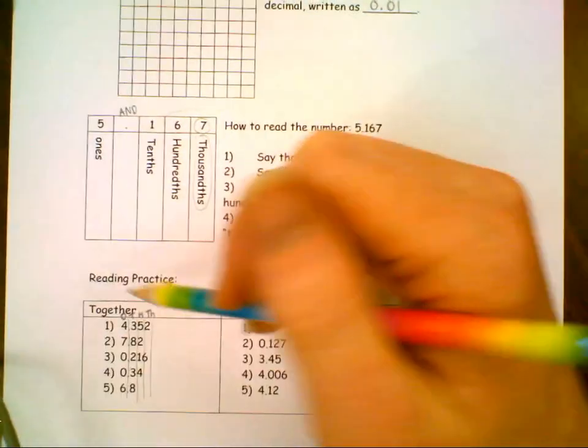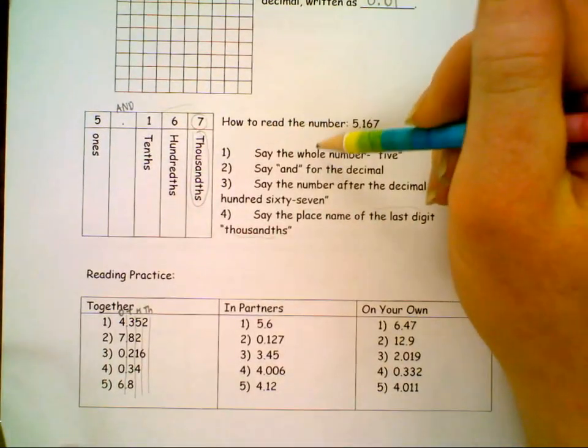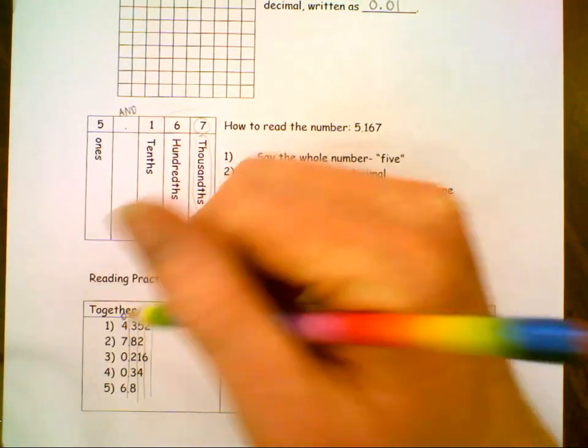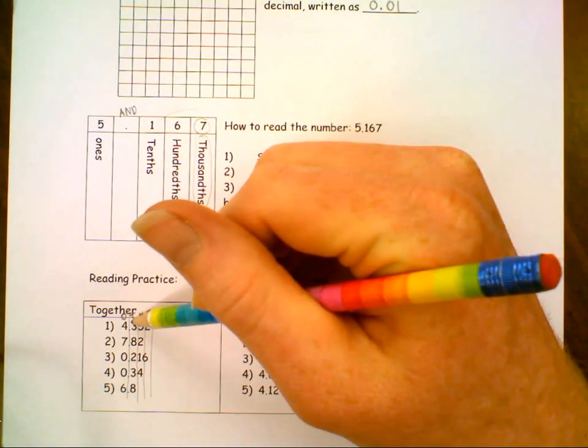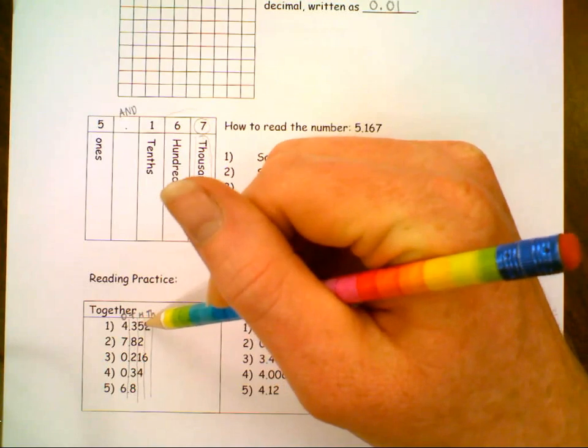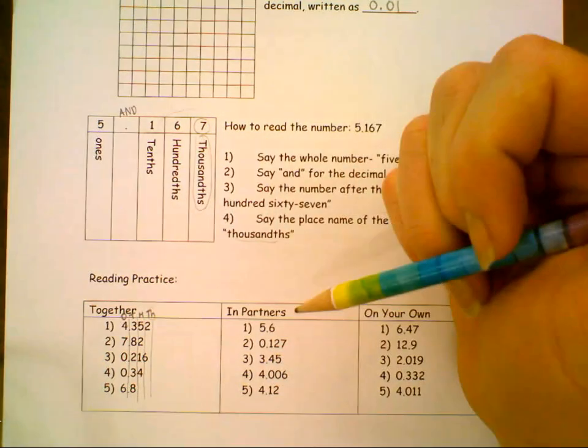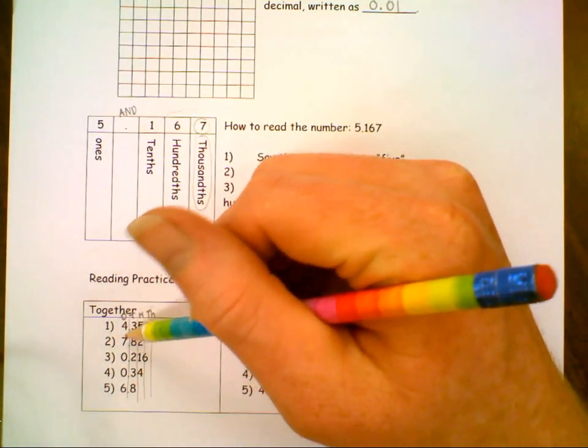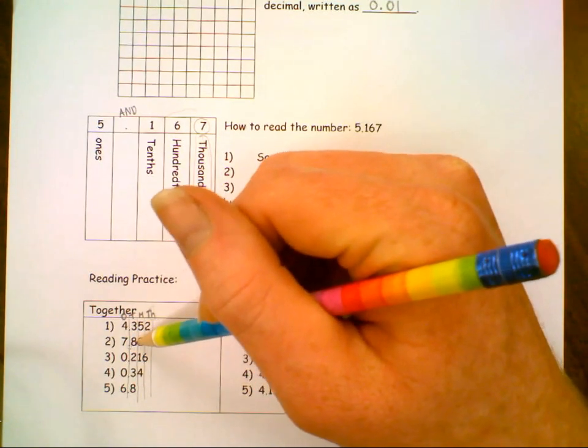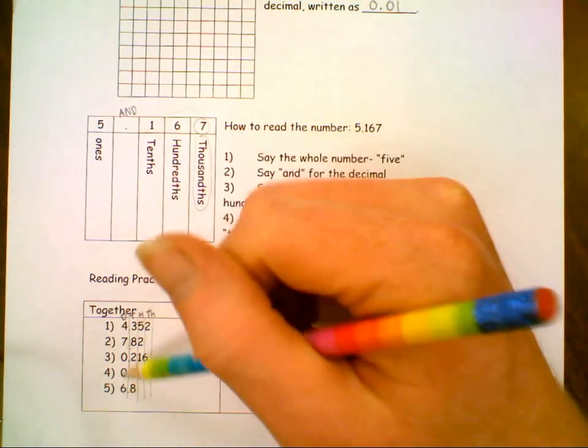So for our first one, we say the whole number. We have 4 and 352 thousandths. Here we have 7 and 82 hundredths. For number 3, we have 0.